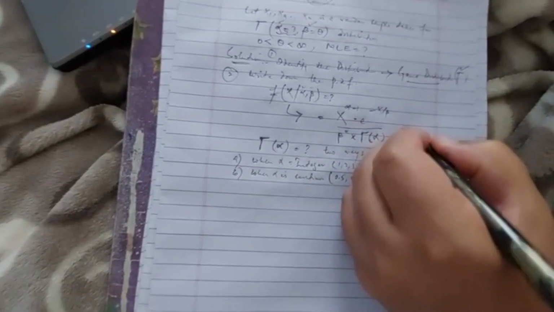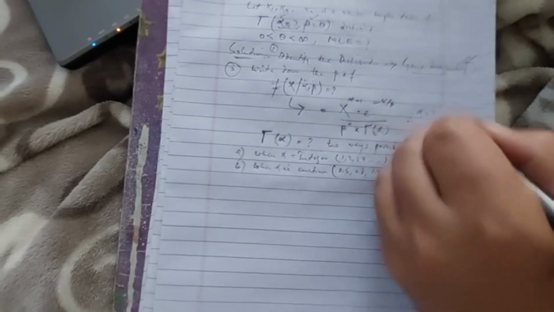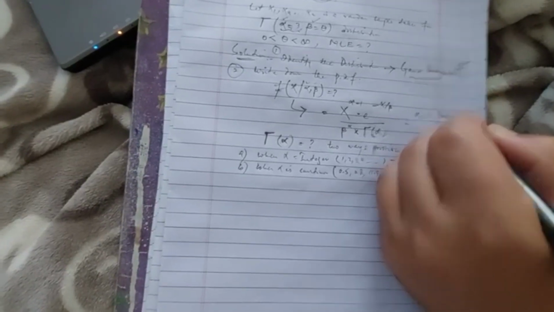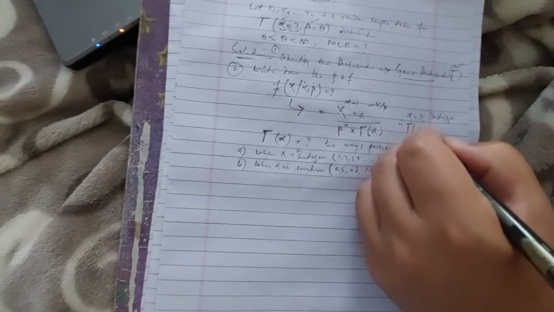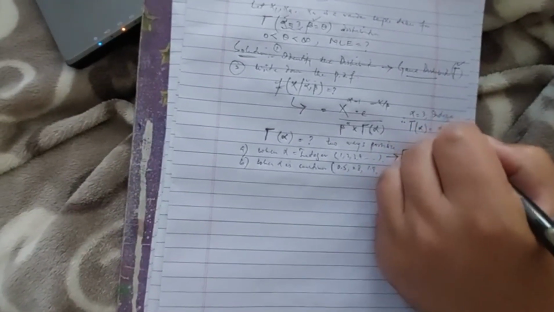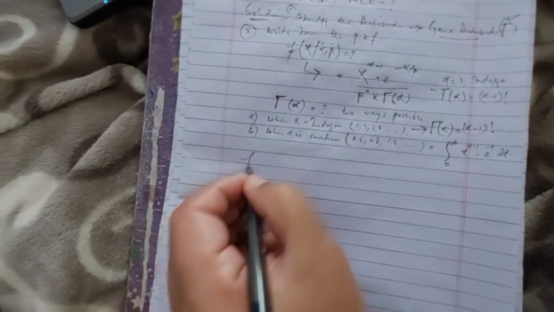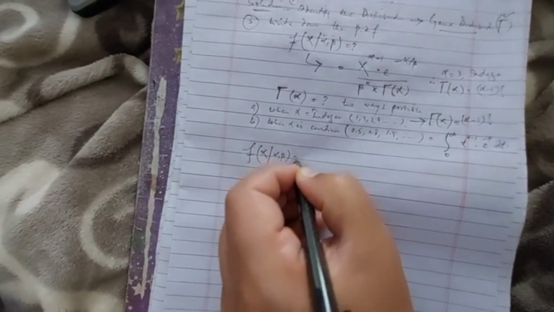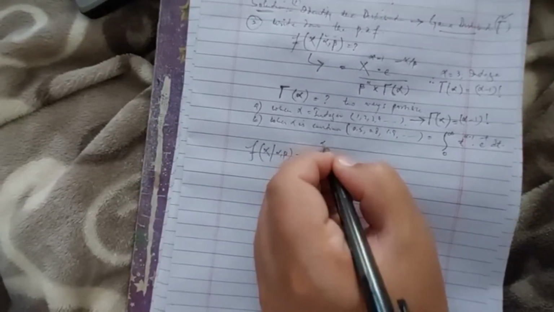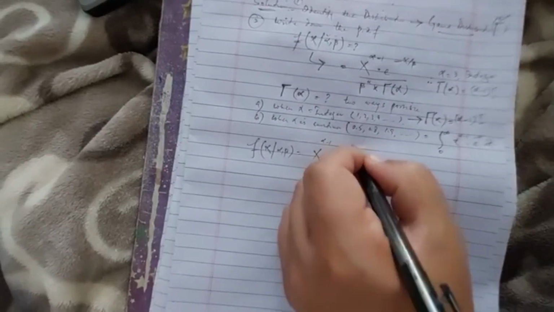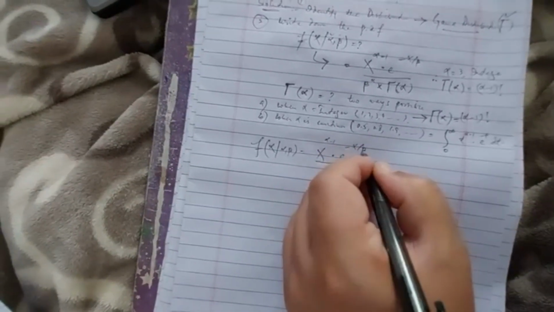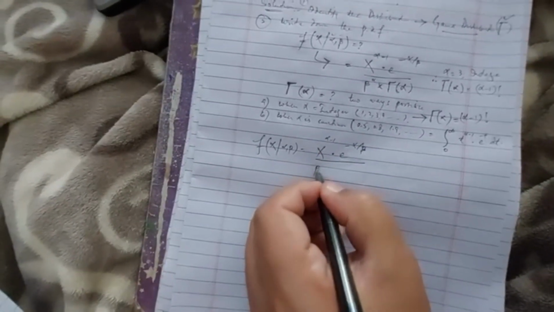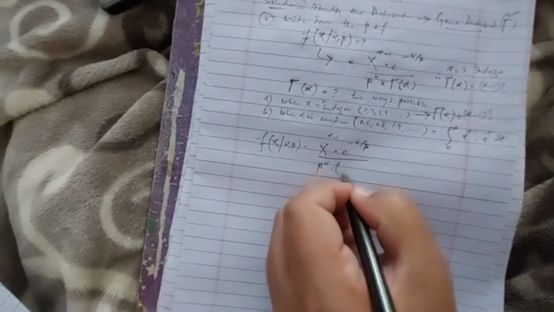So here alpha is equal to 3, which means that it is an integer, so Γ(alpha) will be equal to (alpha minus 1) factorial. Putting the value over here, the individual function taken from this gamma distribution is x raised to power alpha minus 1, e raised to power minus x by beta, divided by beta raised to power alpha multiplied by (alpha minus 1) factorial.